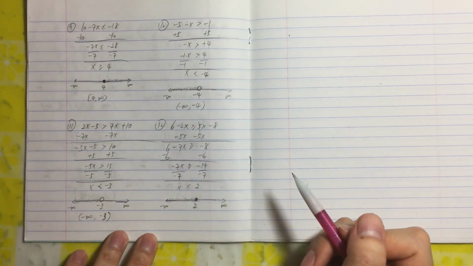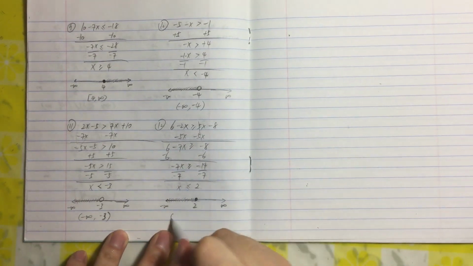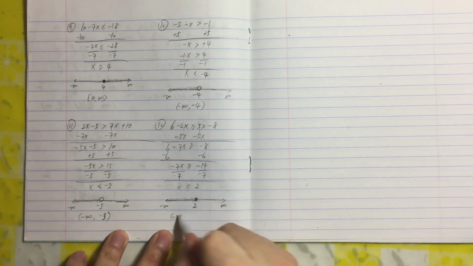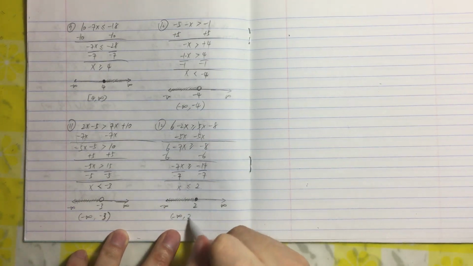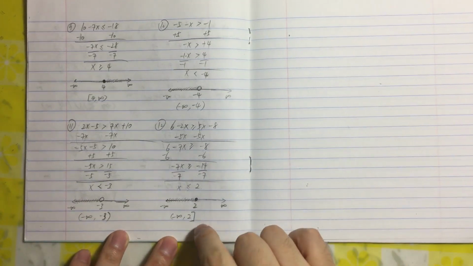Next, for interval notation, look at the shaded region here. The left endpoint is negative infinity. The right endpoint is 2. 2 is included. That's the solution in interval notation.